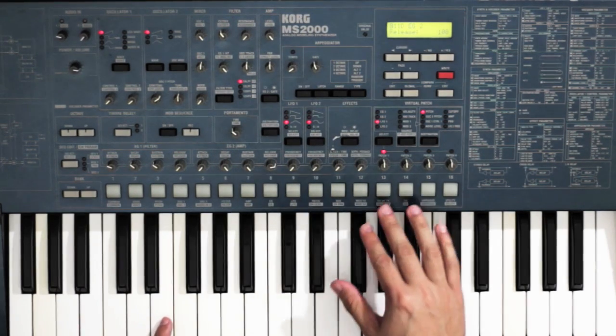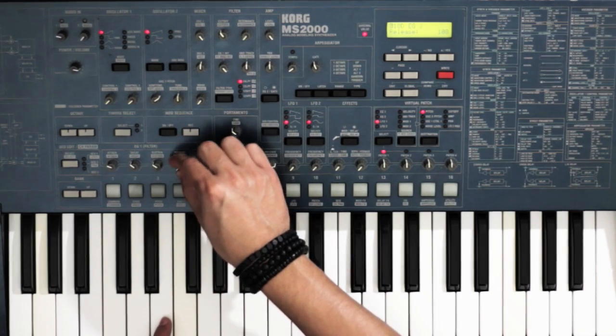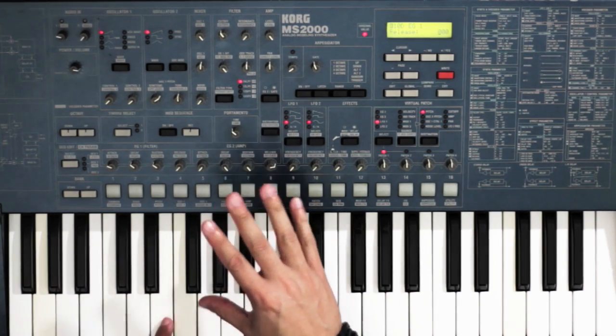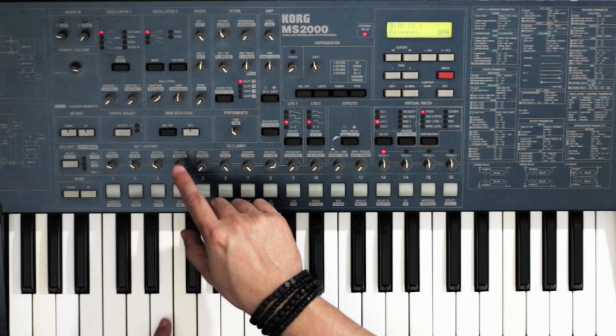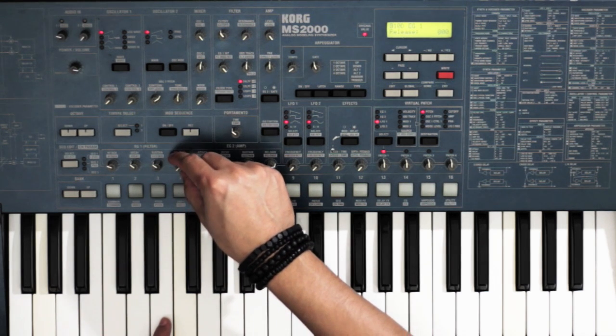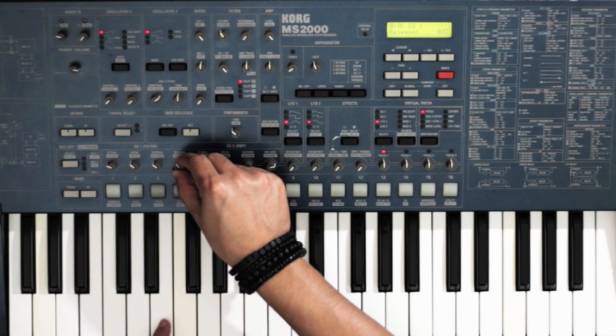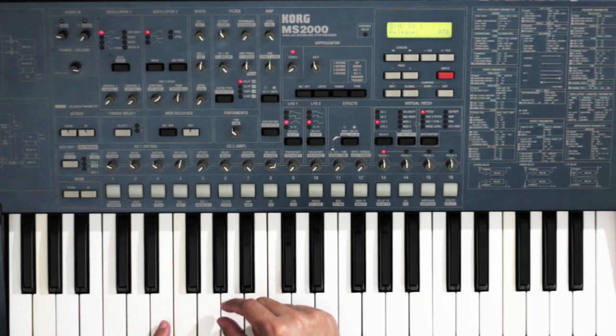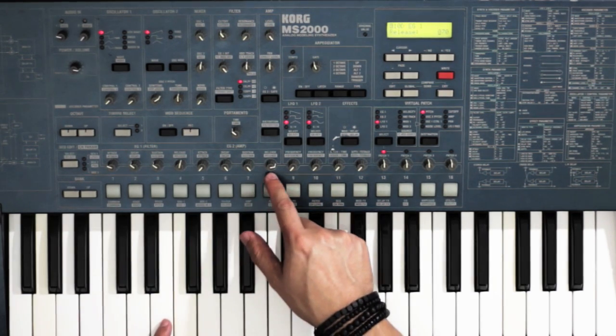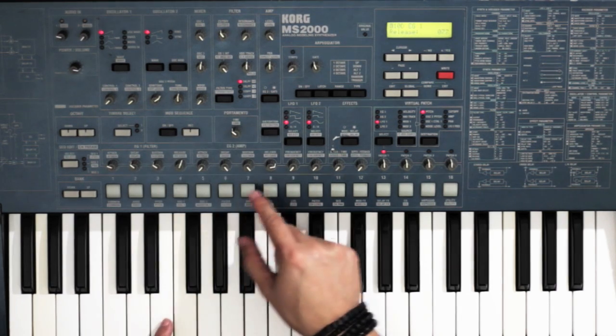You see the note continues to go, but because the filter release is set all the way off, the filter closes as soon as I let go of the note. So if I turn the release on the filter up a little bit, you hear it kind of close at the same time that the amp release is closing.